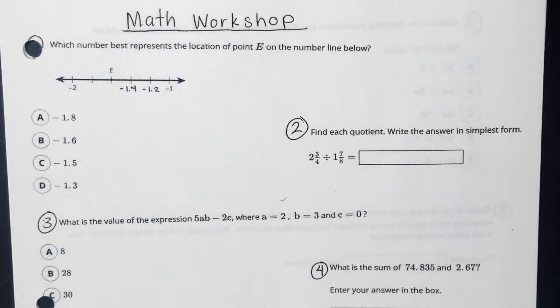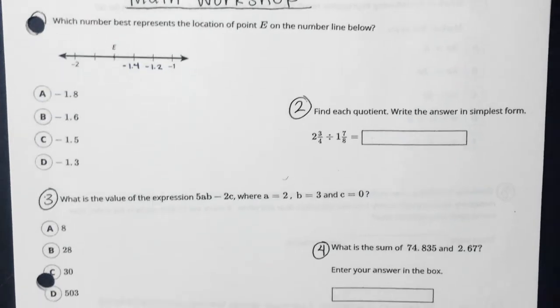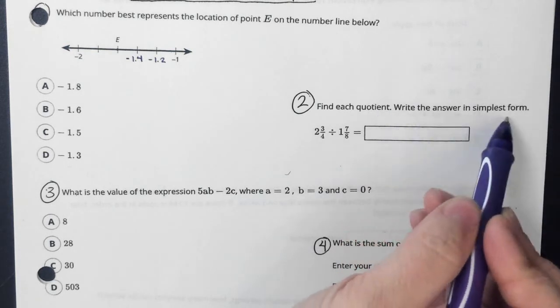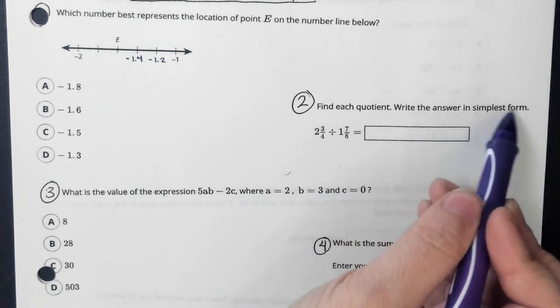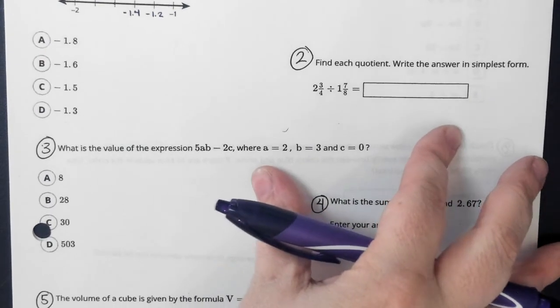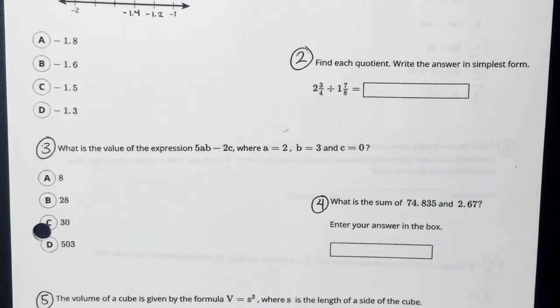Are there any questions about number 1 before we move on? Okay. All right, number 2. Find each quotient, and we want to write the answer in the space in simplest form. Well, guys, to find the quotient, so we're doing this without a calculator. It's been a little bit. What do I need to do first to work this out without a calculator? What should I do first?